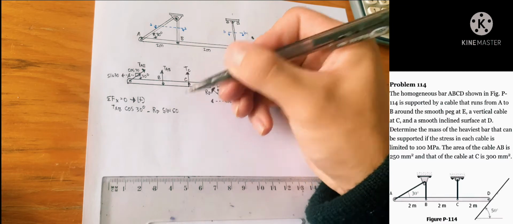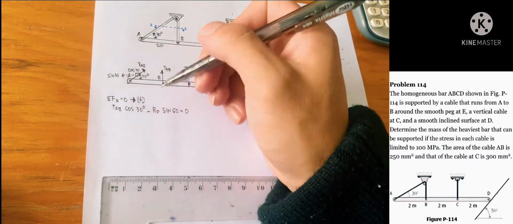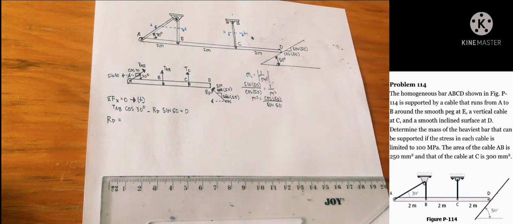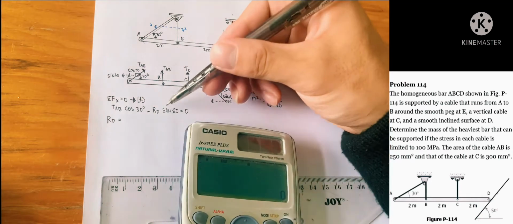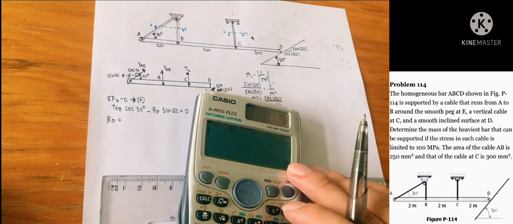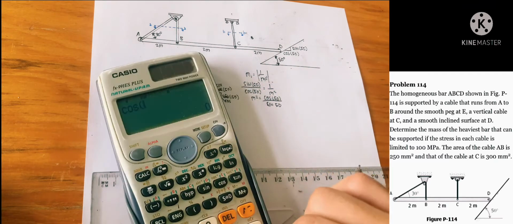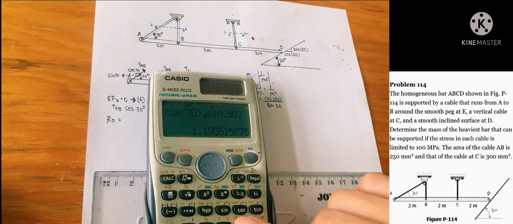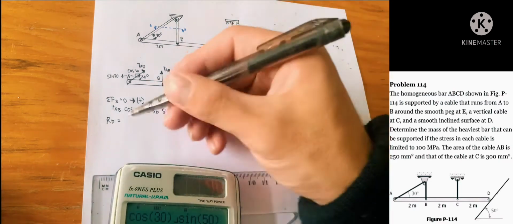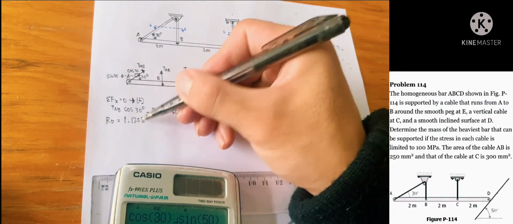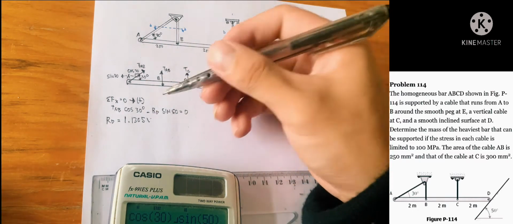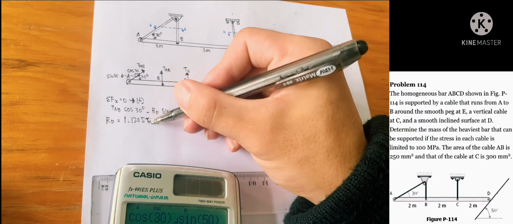So let us name the force at D as R sub D, the reaction or resultant at D, so we can calculate. So our value is 1.1305, of course, 1305. That is tension AB.